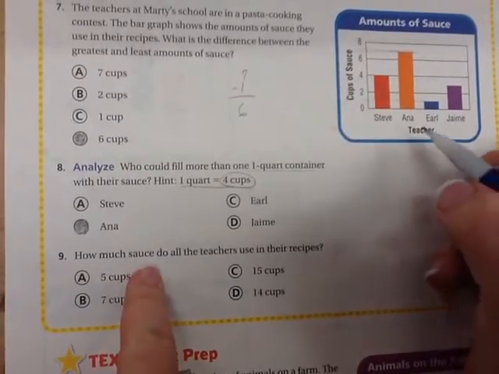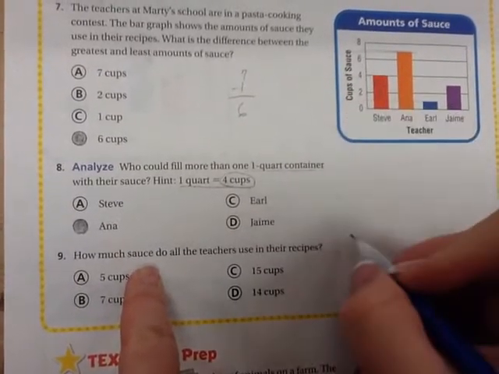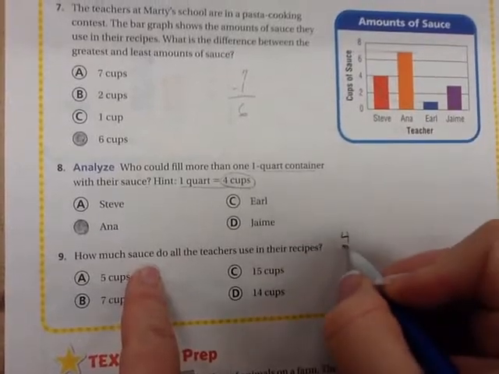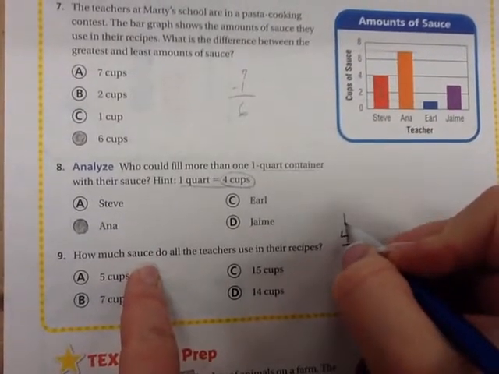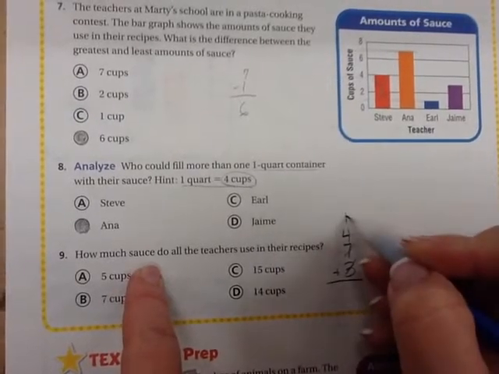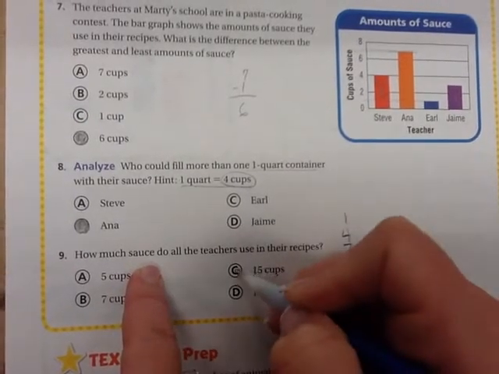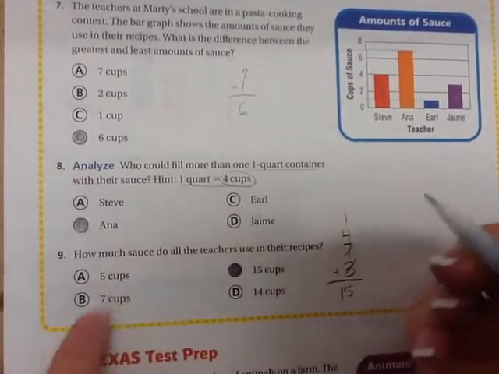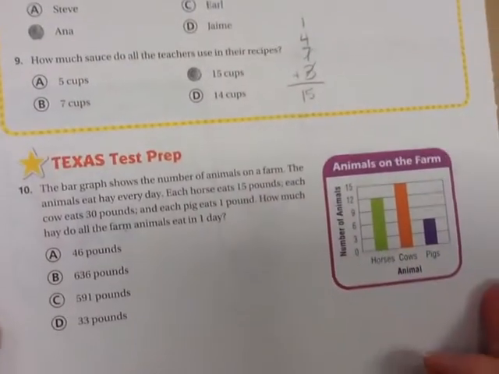All right, so let's try this again. So this is 4 plus 7 plus 1 plus 3. 7 and 3 is 10. That is 15. Okay. Number 10, last one.